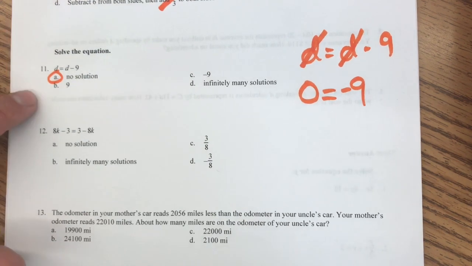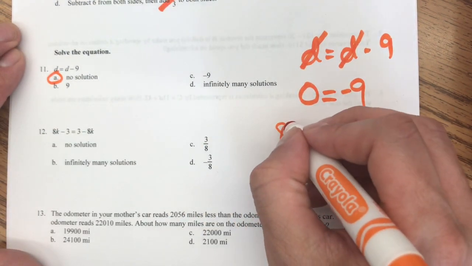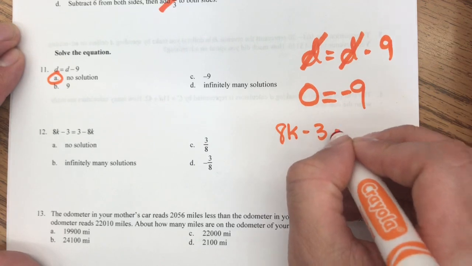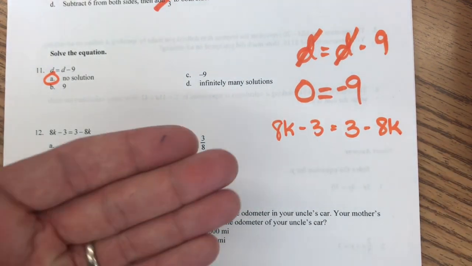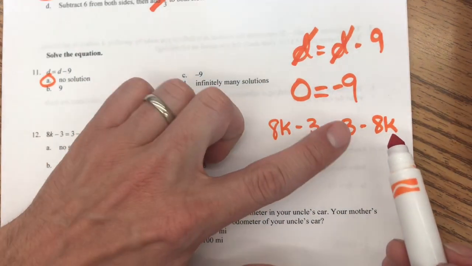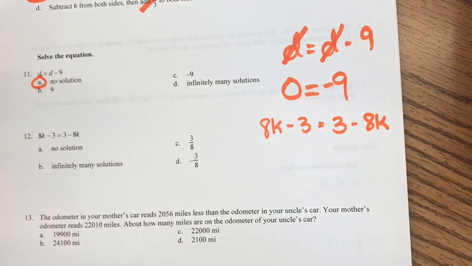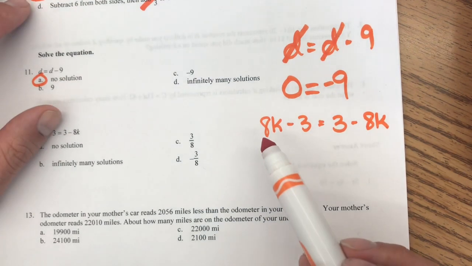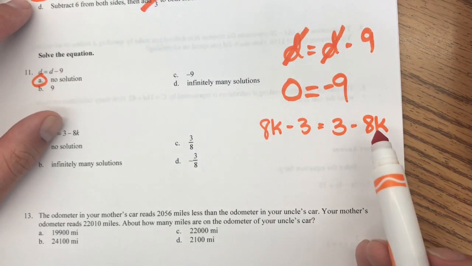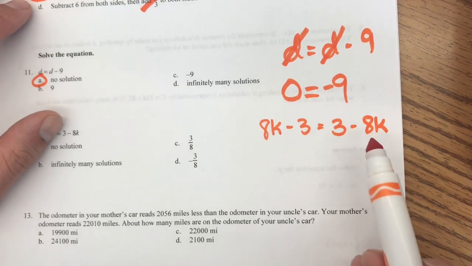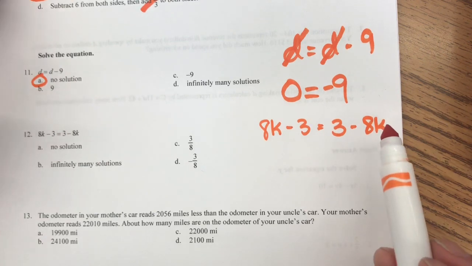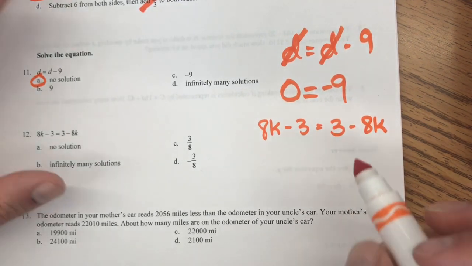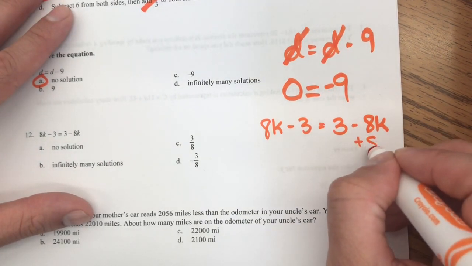Now, this is what always happens. We run into a problem like 12, which I'm going to write out right now. And after we just did the variables disappear type problem, you look at problem 12 and you see the 8k and the wink, wink, wink 8k, and you think, oh, the 8ks are going to disappear. But if you look closely, that's 8k. That's not 8k. That's negative 8k. I have an 8k on the left and a negative 8k on the right, which means they don't disappear. I'm going to get rid of the one on the right side because it's smaller.